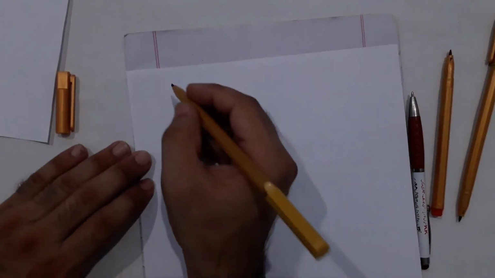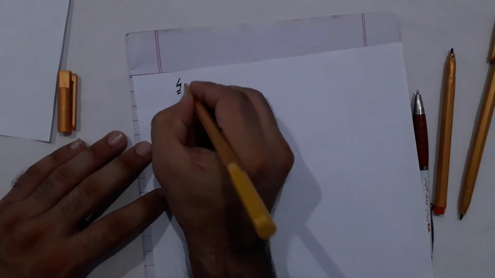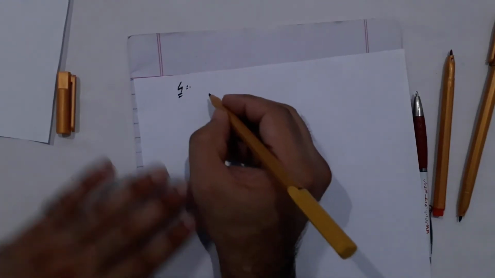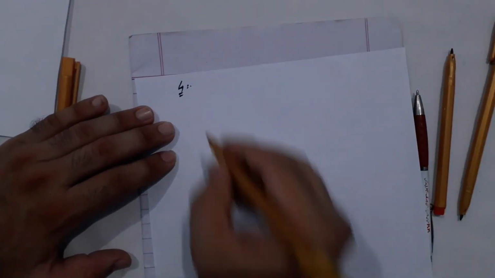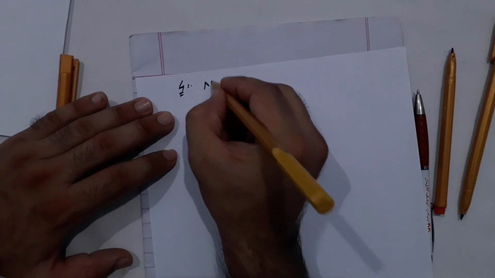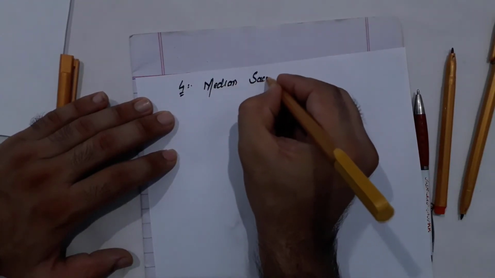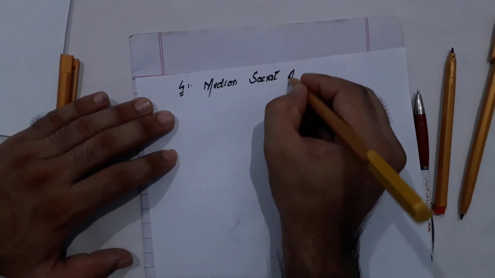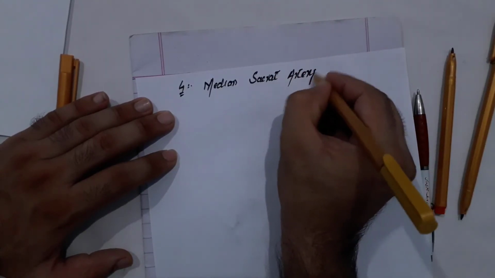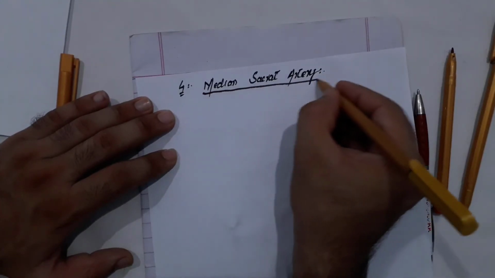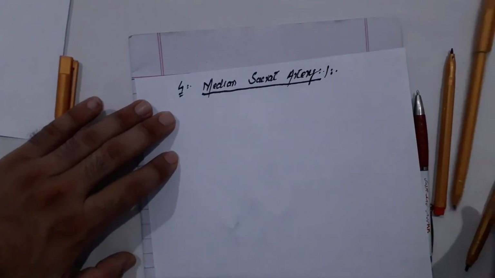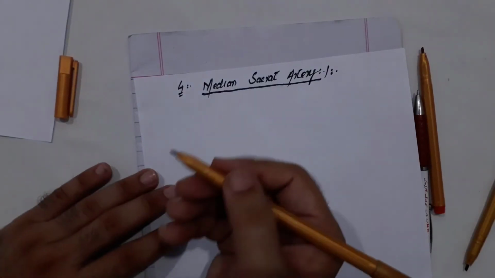Now the fourth one is the median sacral artery, right? The fourth unpaired branch which arises from the abdominal aorta, that is the median sacral artery. Okay friends, this is also a branch of the abdominal aorta. What is its origin point?